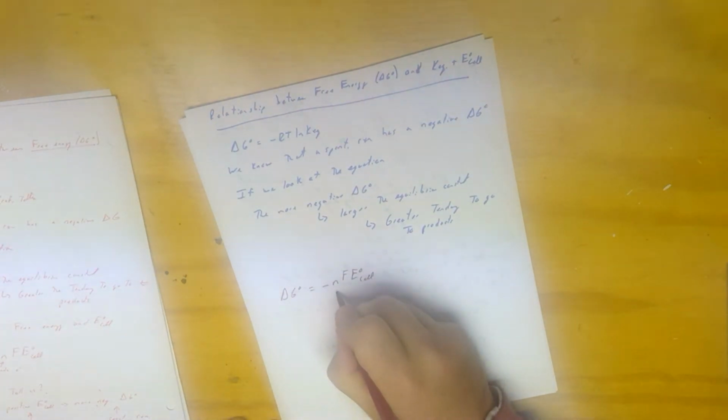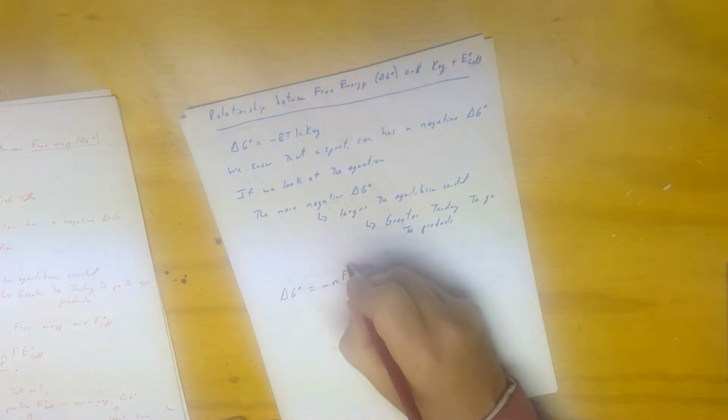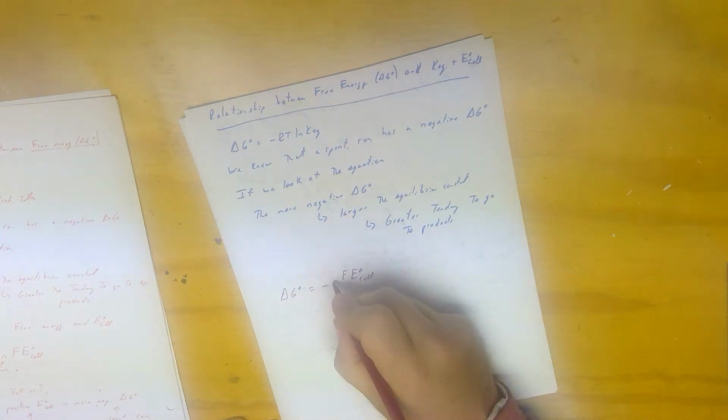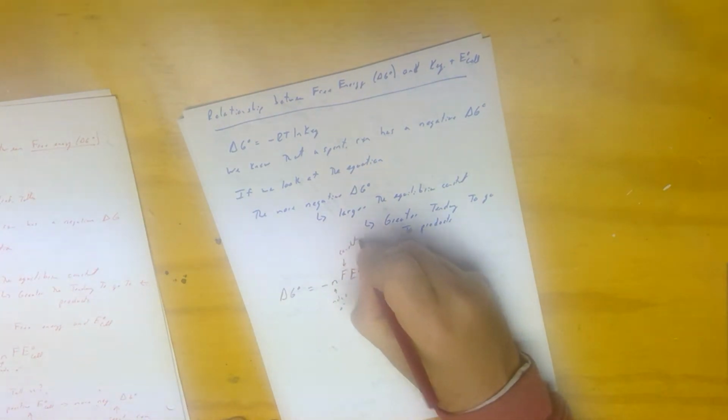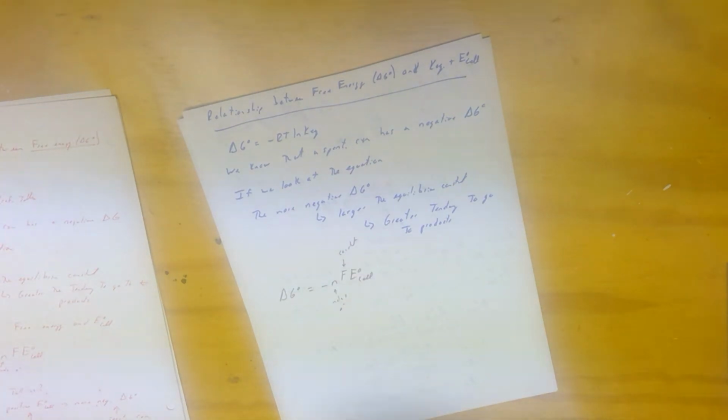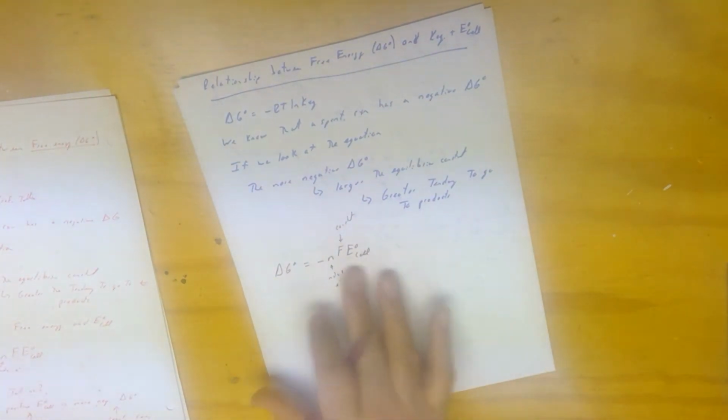So that's our delta G. This is Faraday's constant. This is moles of electrons. This is our constant. There's our cell potential. Now, what is this telling us?